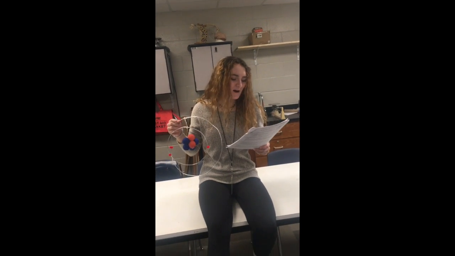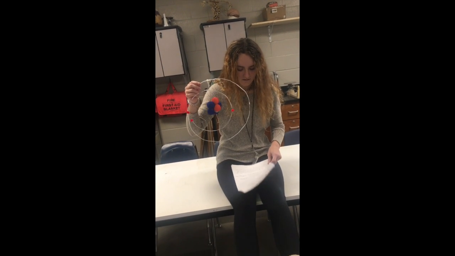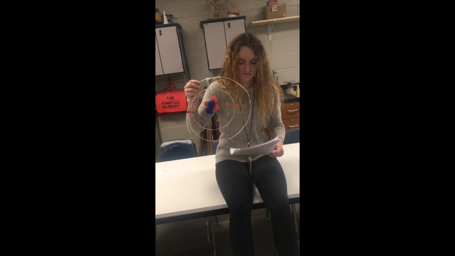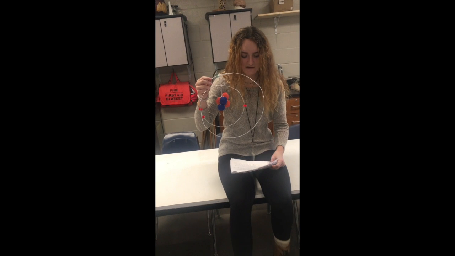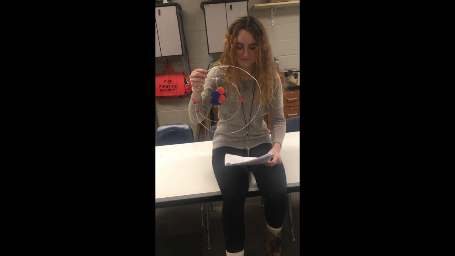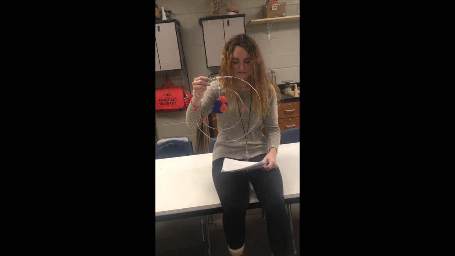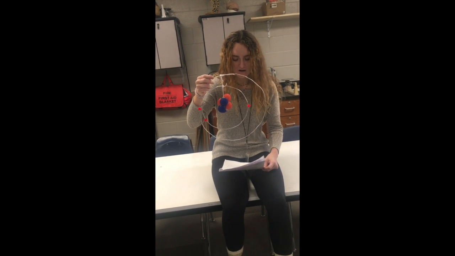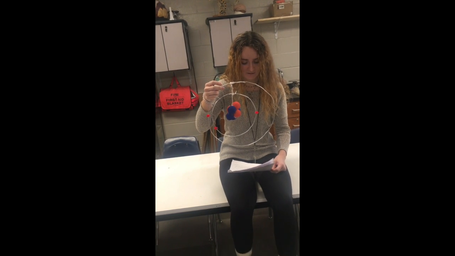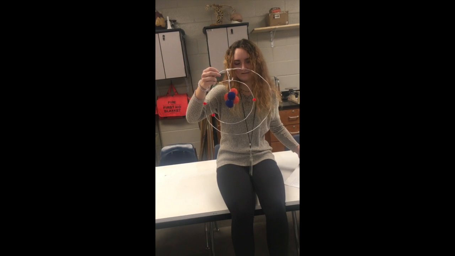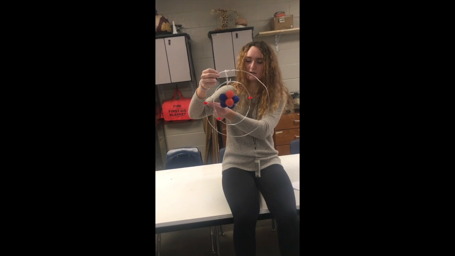The atom contains a positively charged nucleus made up of protons, discovered in 1911 by Rutherford, and neutrons that were discovered in 1932 by James Chadwick. The space outside the nucleus is occupied by negatively charged electrons, which are approximately 1,835 times smaller than protons and neutrons. That's why these are big and these are little bitty ones.